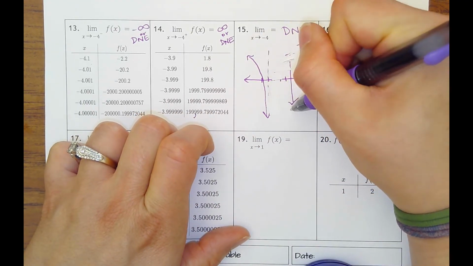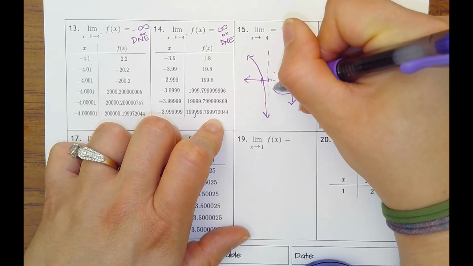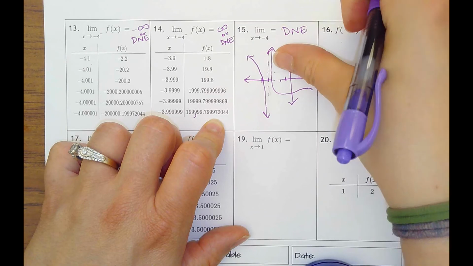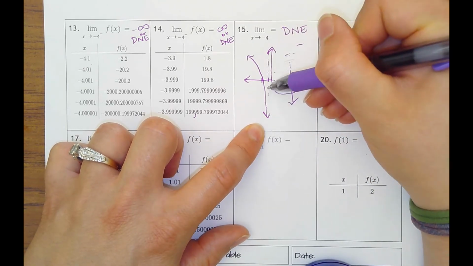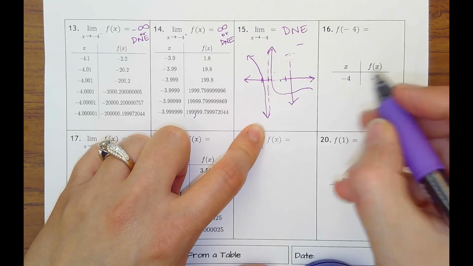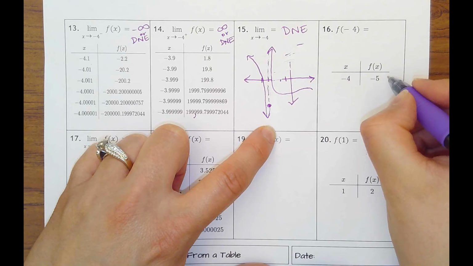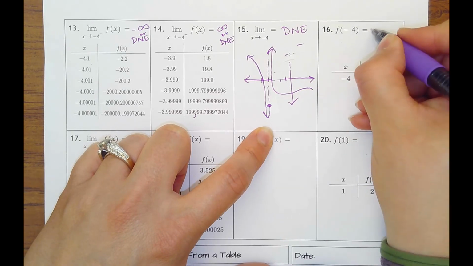It's going to go something like that. It doesn't matter what the other end of it's doing, but see how one end's going down and one end's going up, so the limit doesn't exist. But what's weird is when you plug in -4, there is actually a point down here at -5. So I guess there's not technically an asymptote because there is a value there.